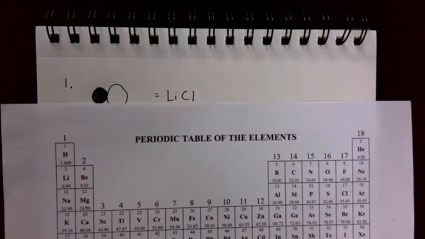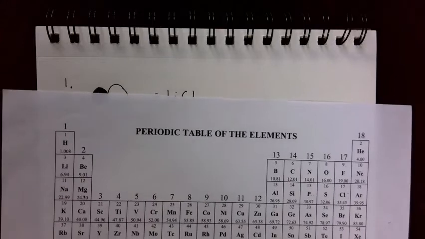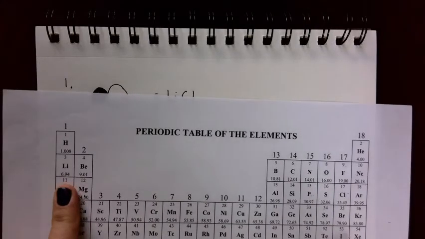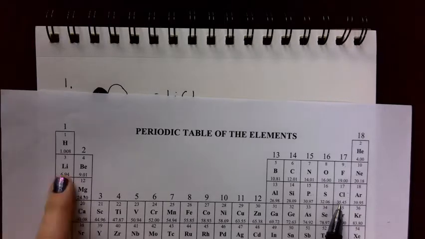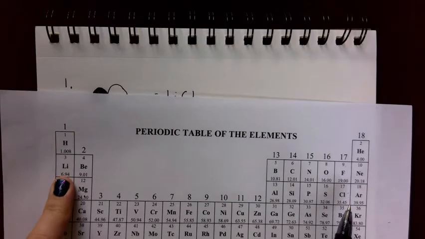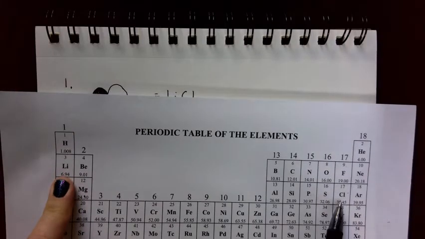If we compare lithium to chlorine, okay, so Li to Cl here, think about which of them is going to be smaller. In this case, the Li is going to be smaller than the Cl minus for a couple of reasons.